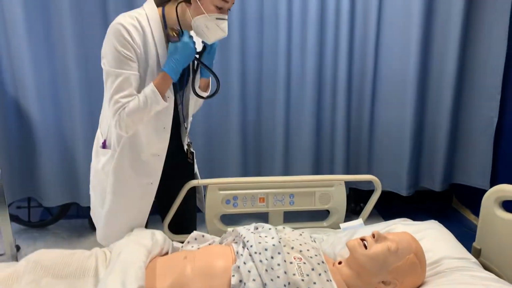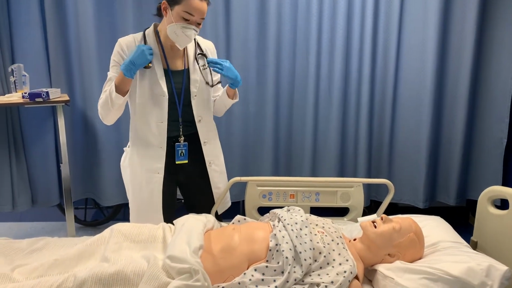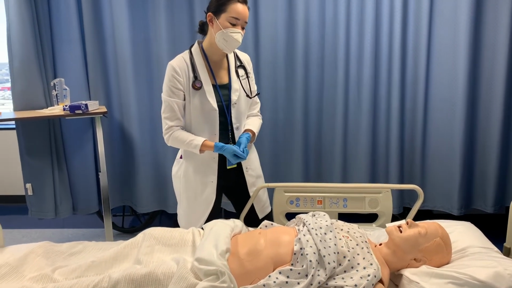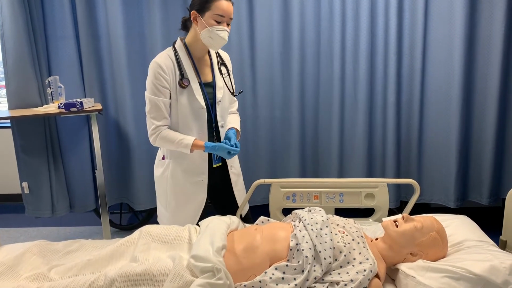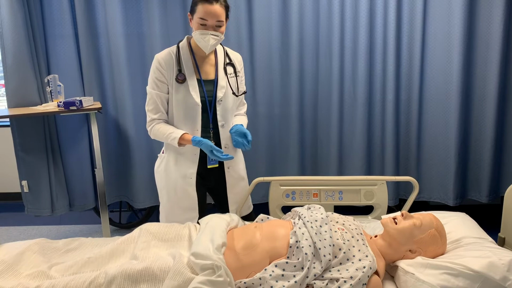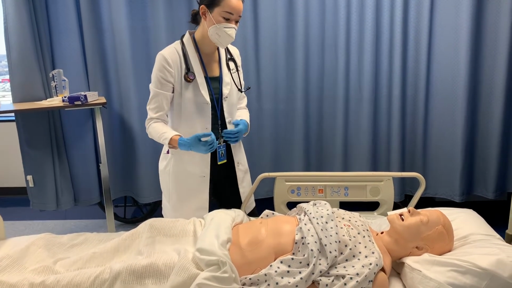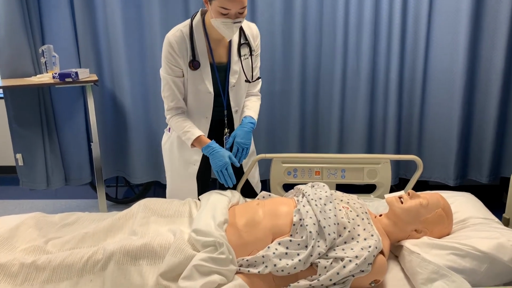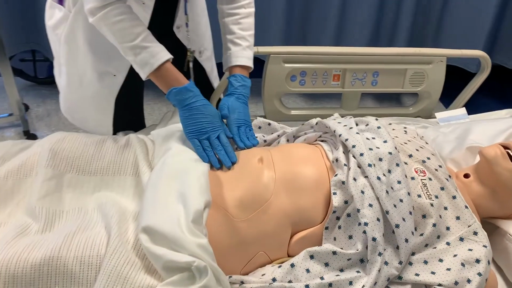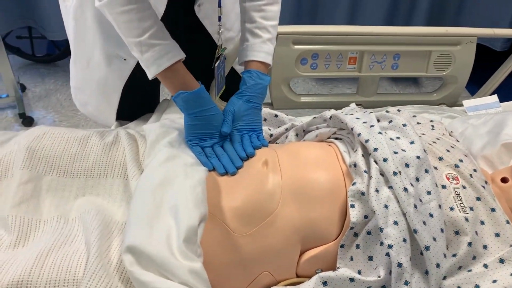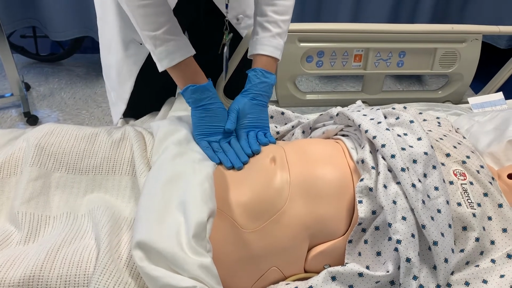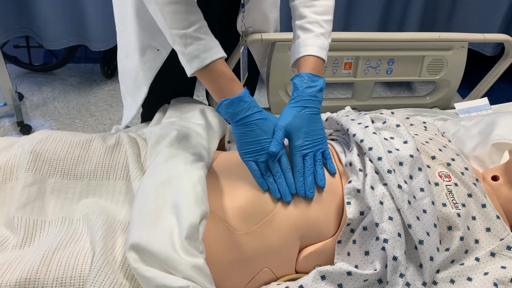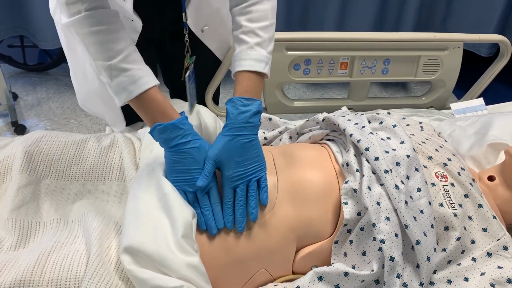Okay. Next, I'm going to palpate the abdomen, and before I do that, I want to ask my patient if they're experiencing any tenderness. If they are experiencing tenderness, I would want to save that region for last. My patient does not have tenderness, so I'm going to start in the lower right quadrant. While I'm palpating, I am asking my patient if they have any tenderness. I'm also feeling for any abnormal masses, and I'm also checking for hernias.